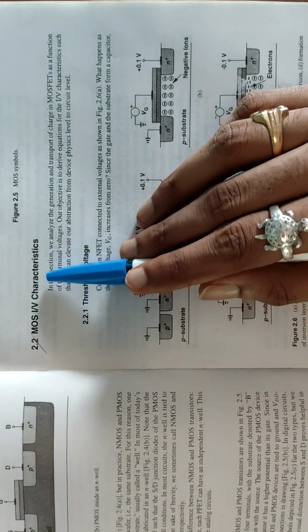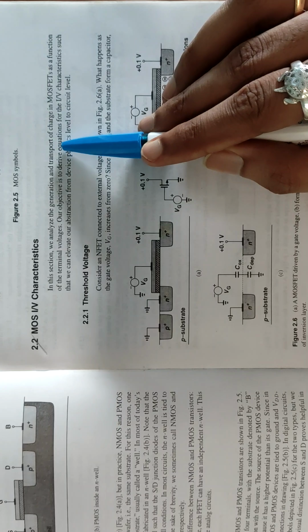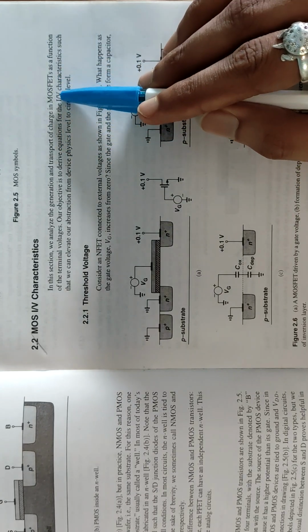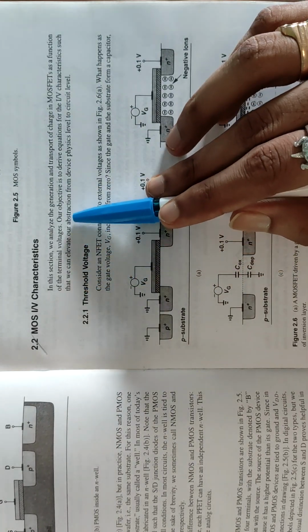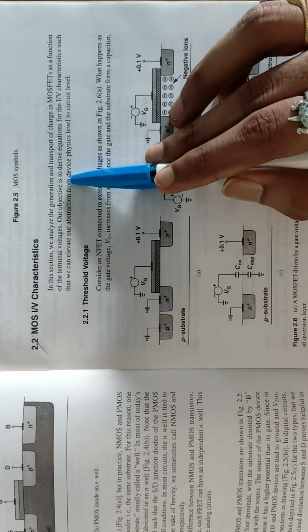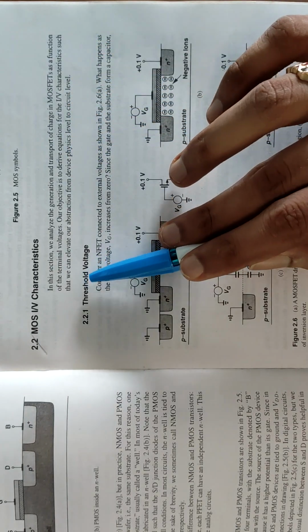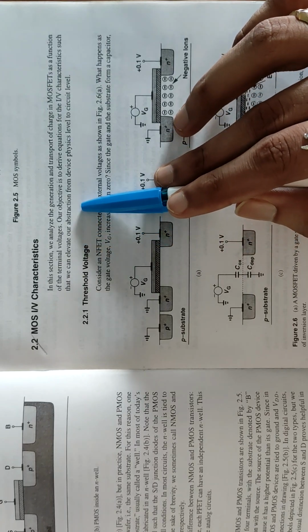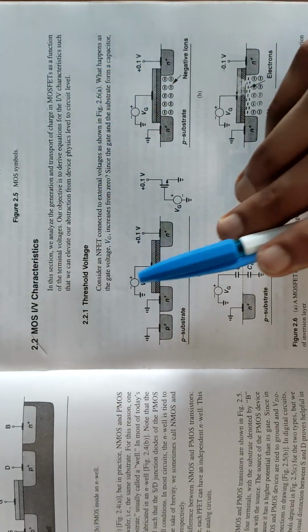MOS IV characteristics. In this session, we analyze the generation and transport of charge in MOSFETs as a function of terminal voltages. Our objective is to derive equations for the IV characteristics such that we can elevate our abstraction from device physics level to circuit level.